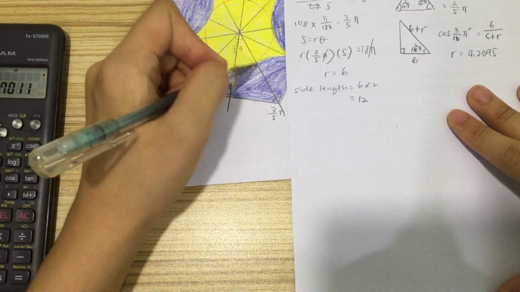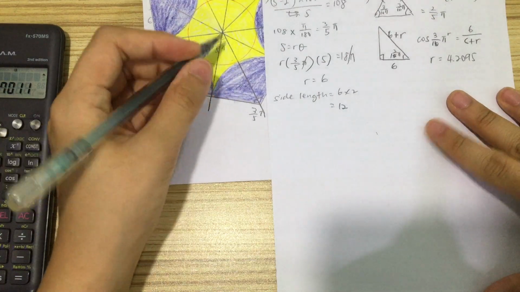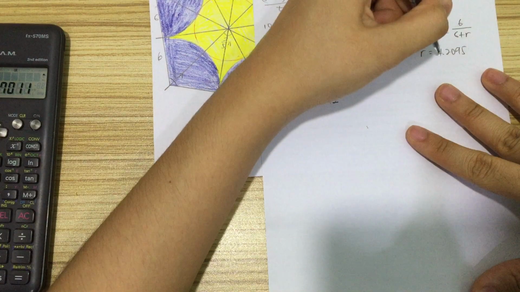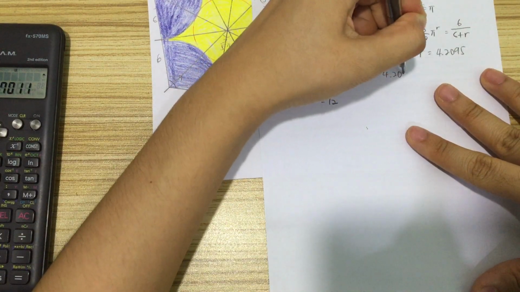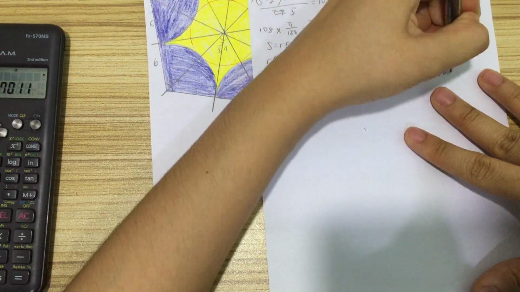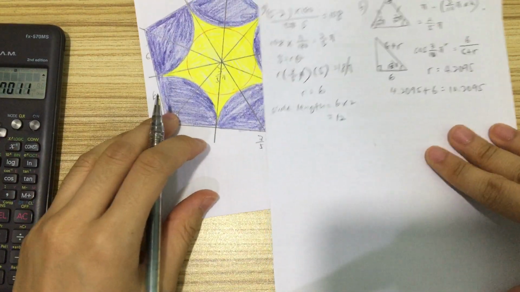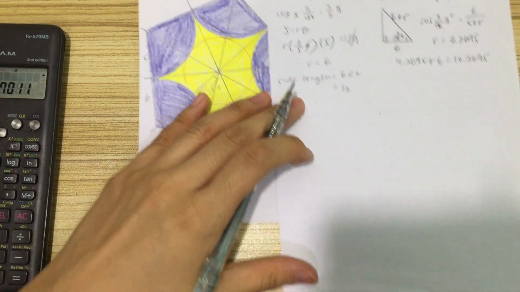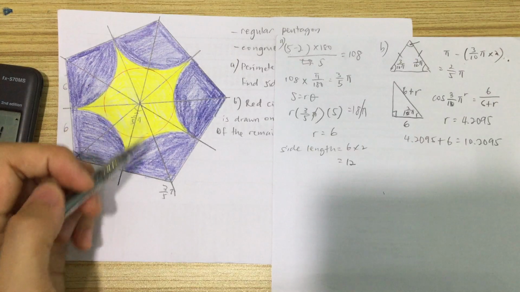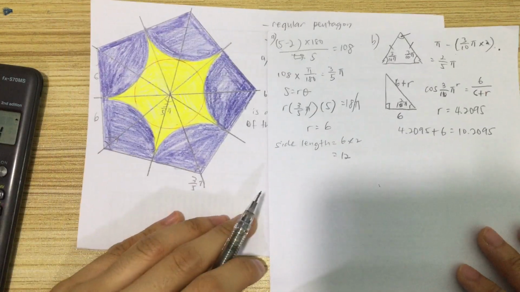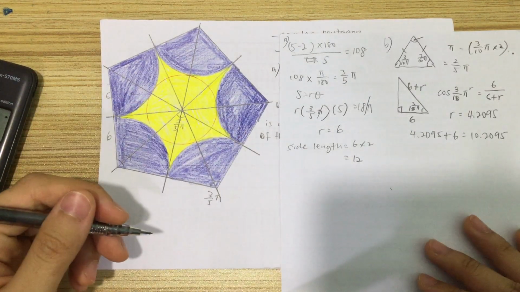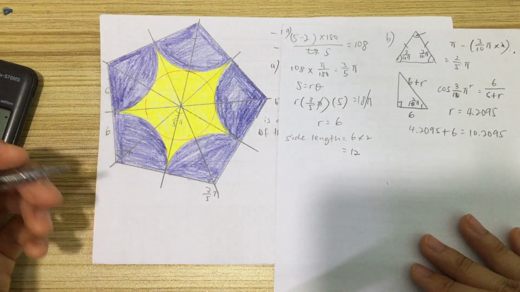Okay, so this is your radius, right? And then the hypotenuse, which is the side of your triangle, would be radius plus 6, right? So 10.2095 is the length of this part. So next you can start calculating the area.